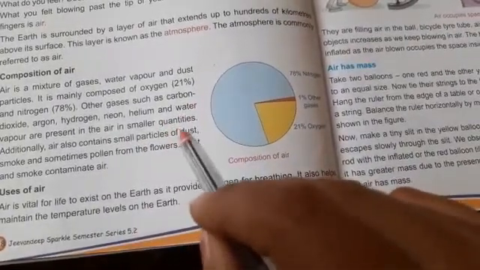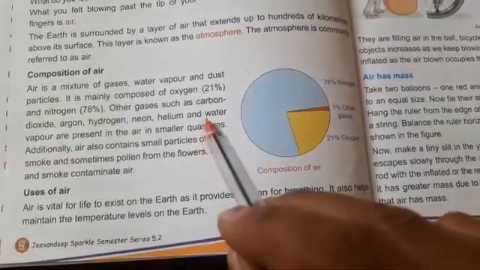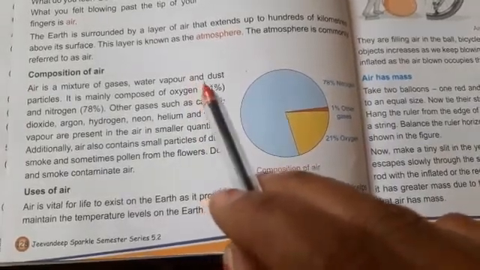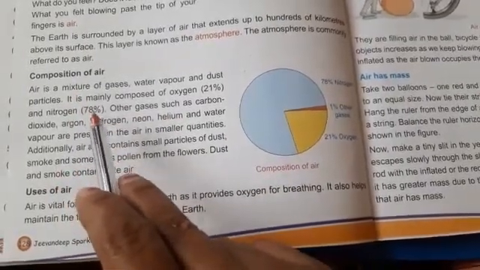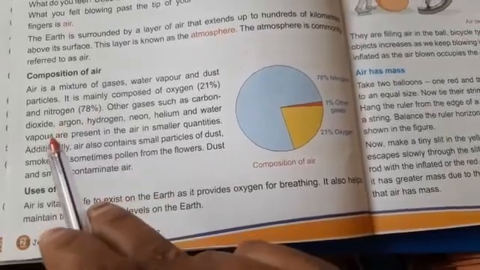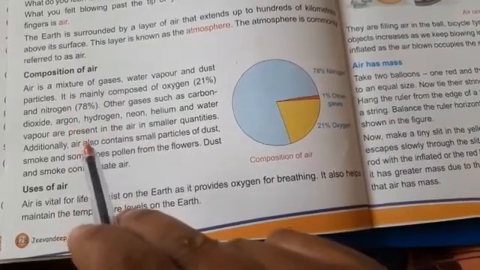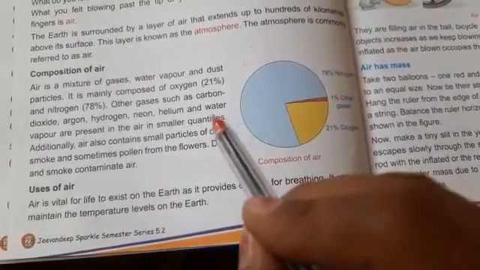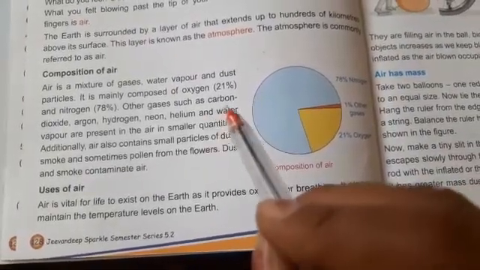Air is a mixture of gases, water vapors and dust particles. It is mainly composed of 21% oxygen and 78% nitrogen. And other gases such as carbon dioxide, argon, hydrogen, neon, helium are there, and water vapors are also present in the air in smaller quantities. Additionally, air contains small dust particles, smoke, sometimes pollen from the flowers. Dust and smoke contaminate air.